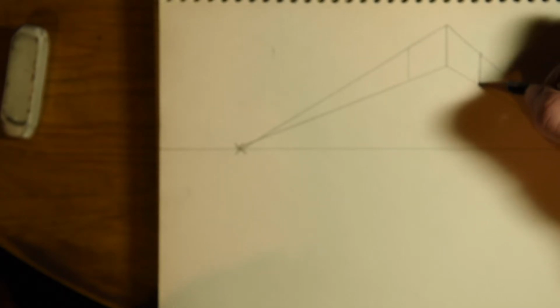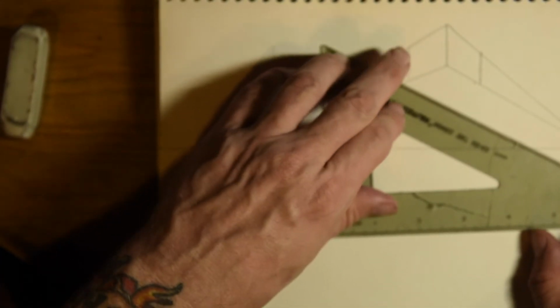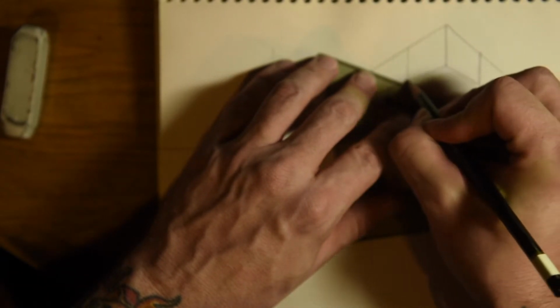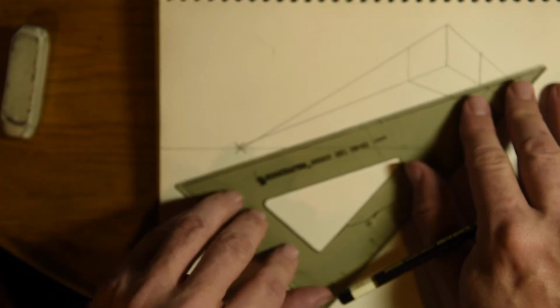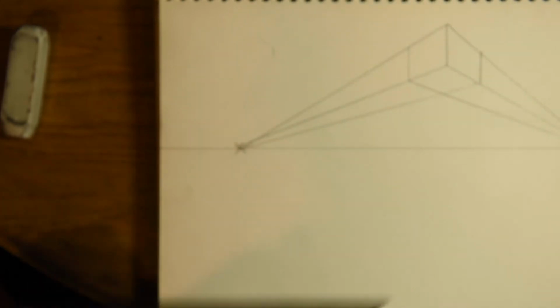And I know I need my sides because my sides are going to start helping me draw my bottom, since this is above. So I'm going to take this line on the left, cross it over here, and then this line on the right and cross it over to the left. And there's my building or block.